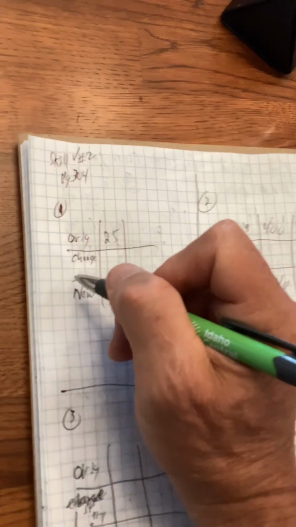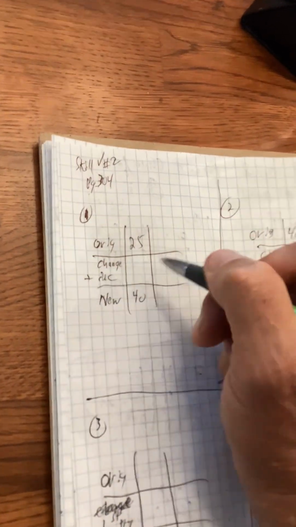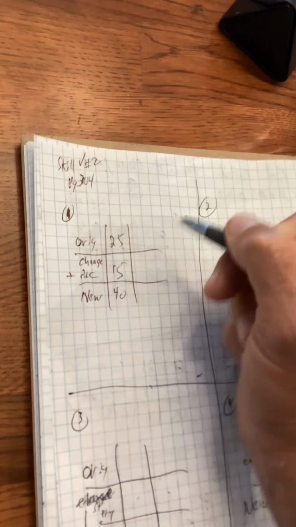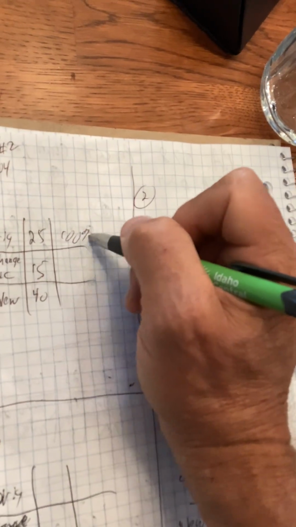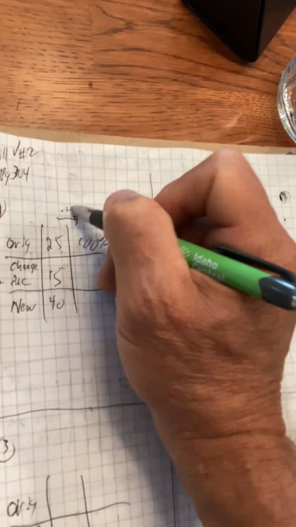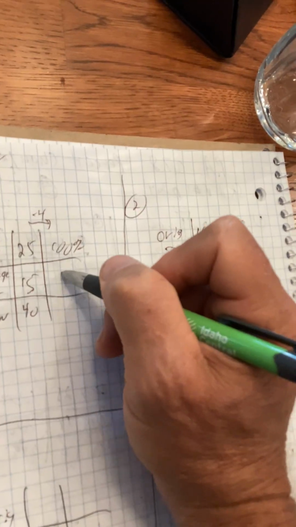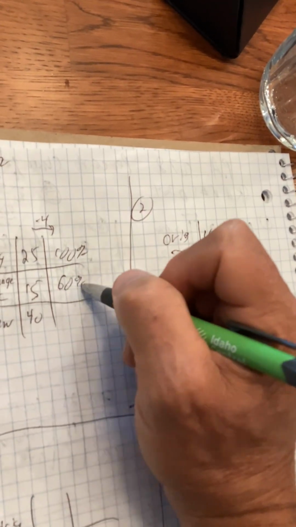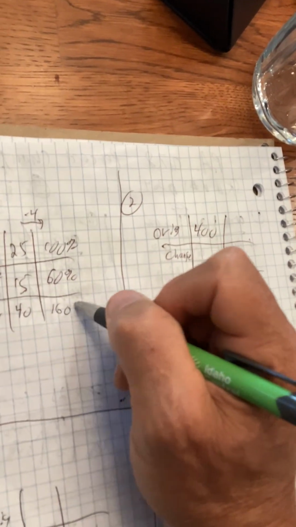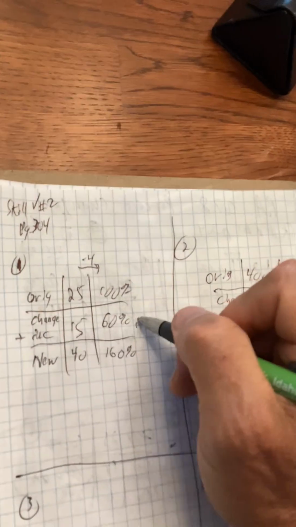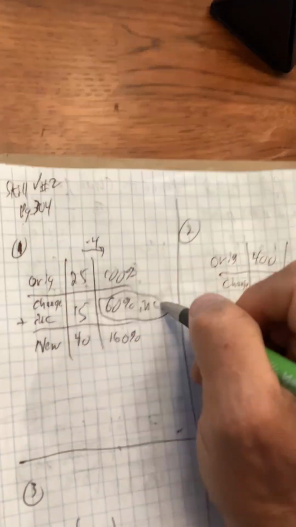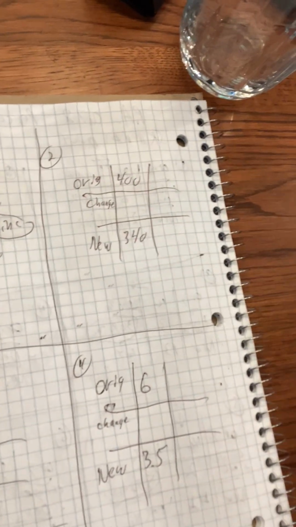So his change is going to be an increase of $15. So you put 100% here. That's times 4. So times 4 is 60%. He'd be making 160% of his original, but it went up 60% is your increase. There's your percent change.